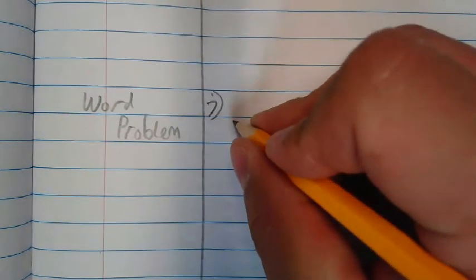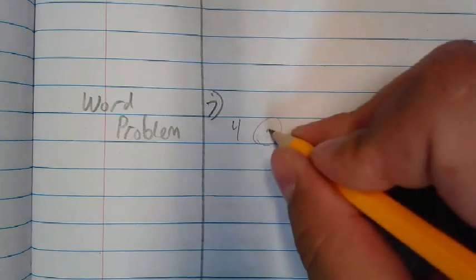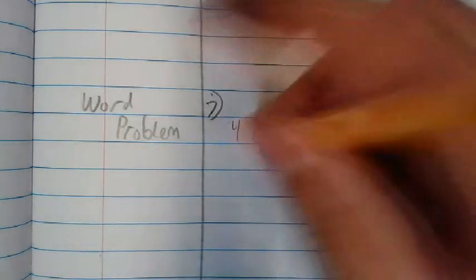2 times 3 is 6. You know, I'm going to highlight that with a pen, because I know it's kind of hard to see when I highlight it with a pencil. Okay. 2 times 3 is 6, times 5 is 30.